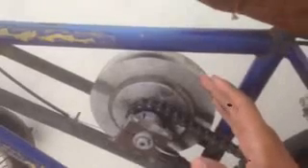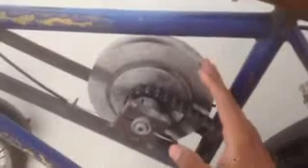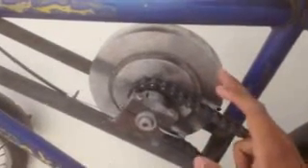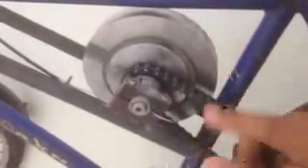Now, this flywheel is nothing but a massive plate of heavyweight. This flywheel has a mass characteristic value by virtue of which it stores energy in the form of kinetic energy and releases it when required.